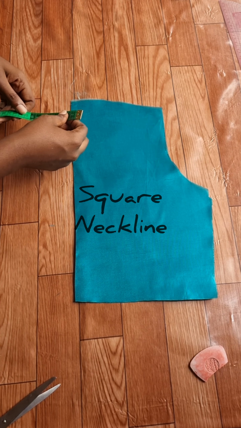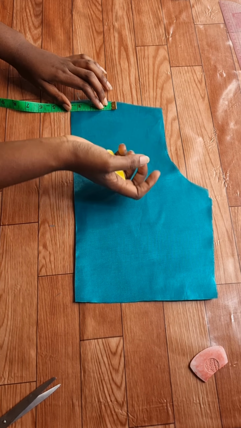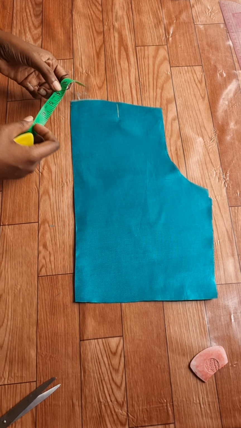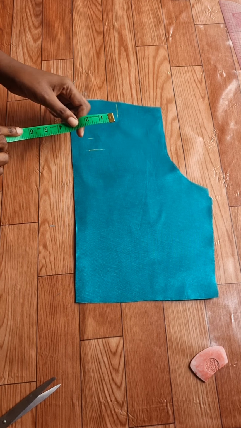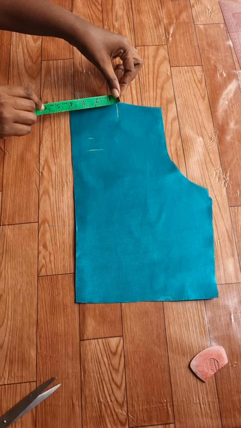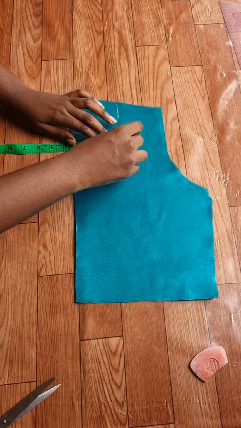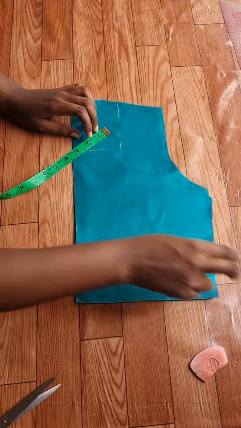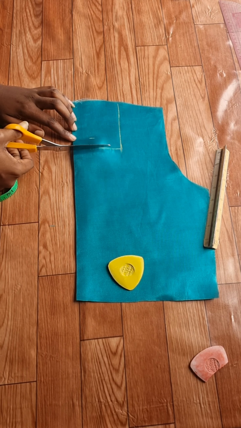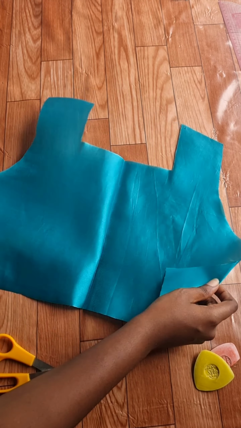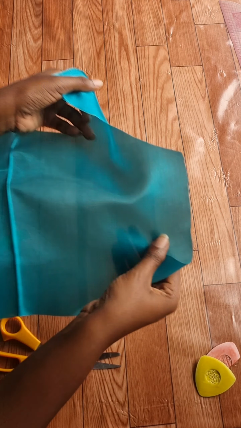Up next is our square neckline. Standard is 3.5 by 4, or 4 by 4 since we are creating a square. So when you go on to square these lines out by repeating your width on that lower part, you get a very straight and accurate line. When you cut these lines out, your square neck is ready.